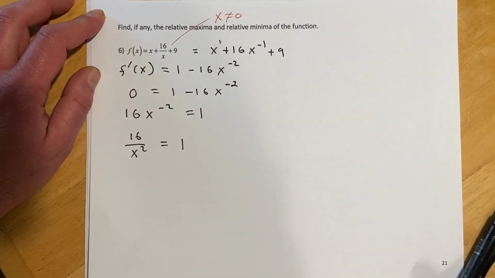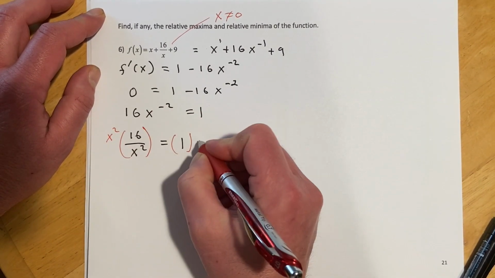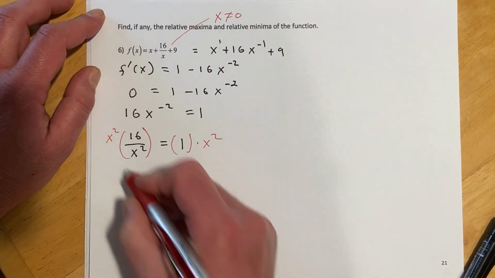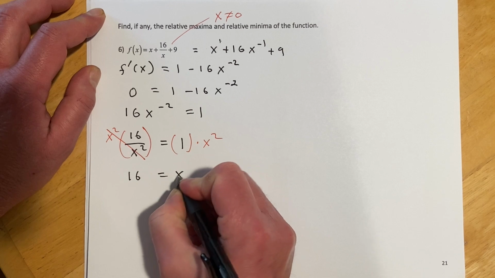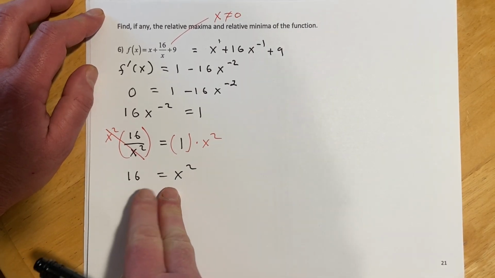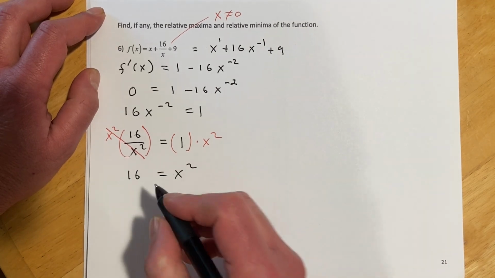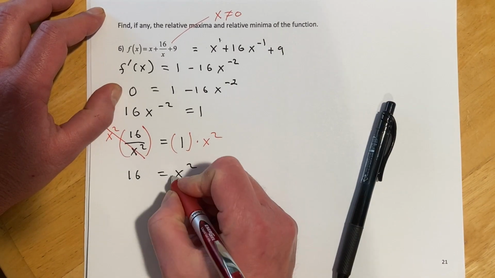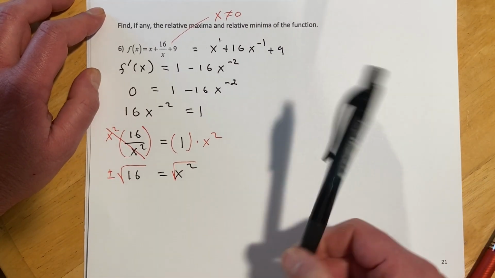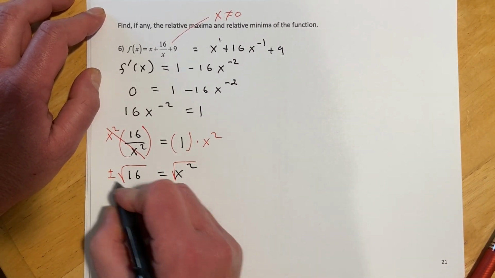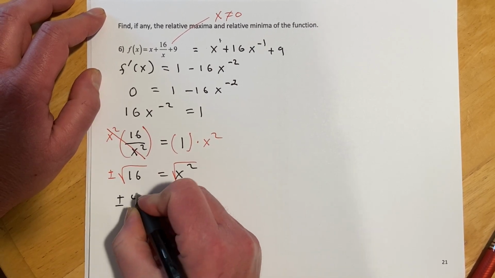And so I'm going to think of it as multiplying both sides by x squared to clear the fraction, and then those cancel. So now I have 16 equals x squared. And then careful right here, it's really easy to get x equals 4, and it's not. When you take the root of both sides like this, you need a plus or minus on that side. So this is actually going to be equals plus or minus 4.